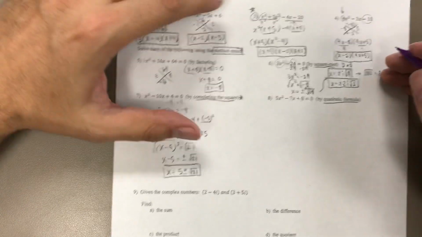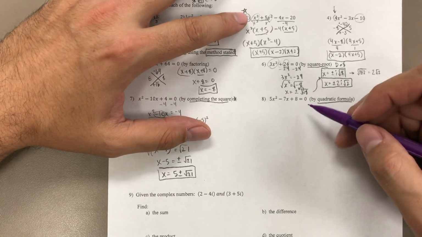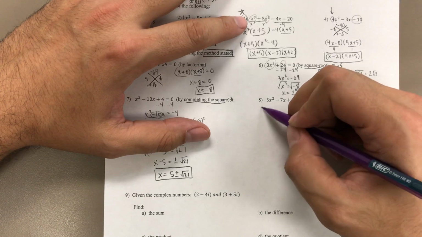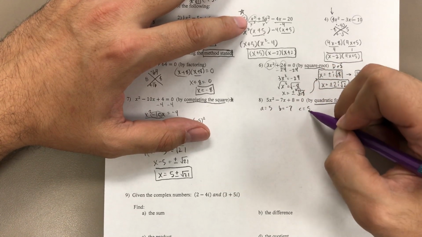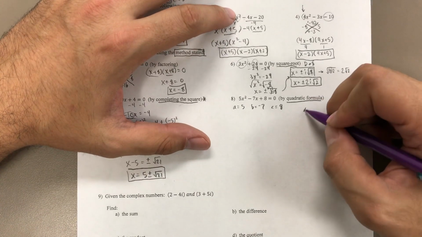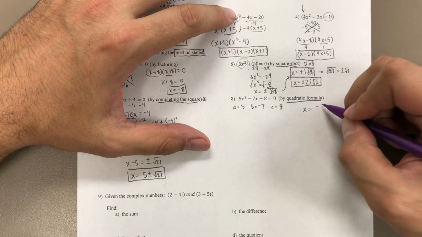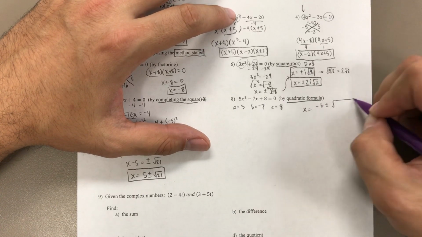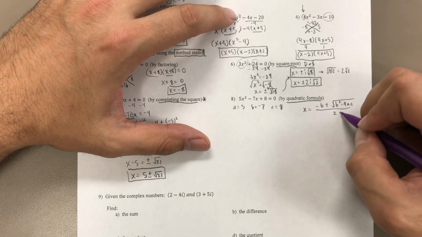With quadratic formula, all that you need to do for this is label your a, b, and c values. a equals 5, b equals -7, c equals 8, and then plug it into the quadratic formula. So the quadratic formula looks like this. Your solutions to the expression x are going to be equal to -b plus or minus the square root of b squared minus 4ac all over 2a.